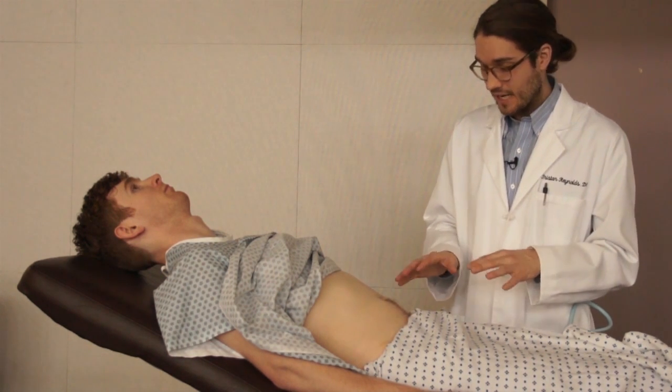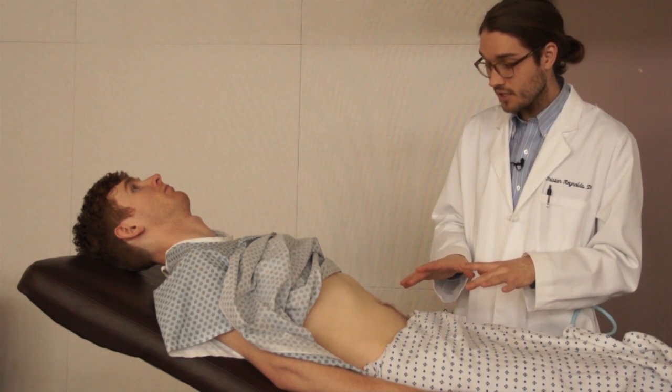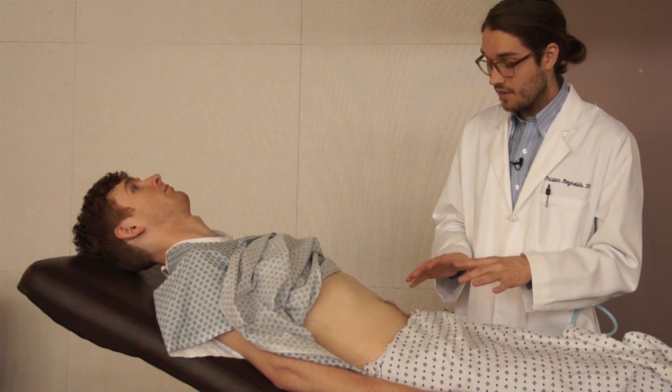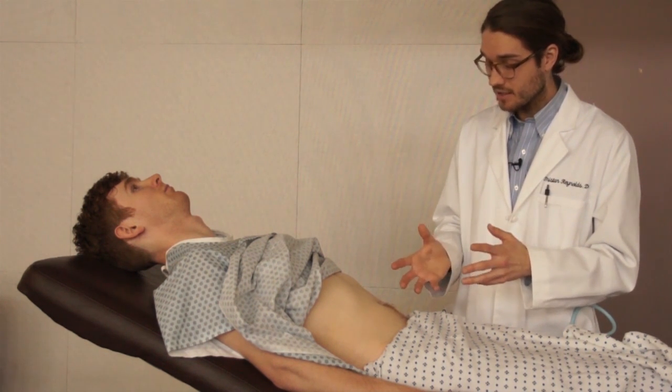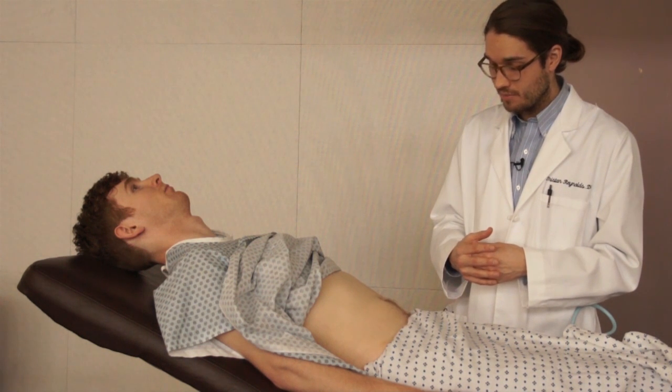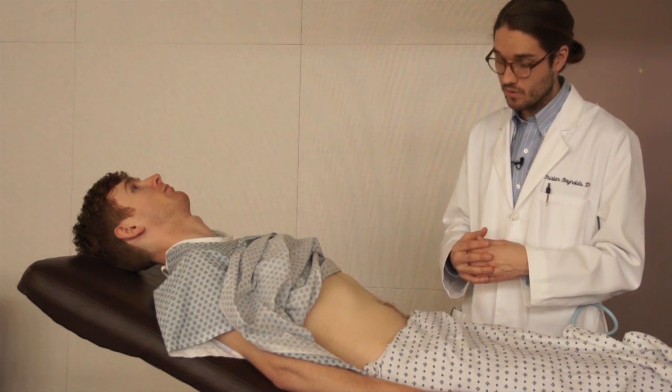The last thing I want to look at is to see if there's any abnormal pulsations or see if there's anything that I can see like peristalsis or a bounding sensation of his aorta, which could be a sign that it may be dilated. Okay.